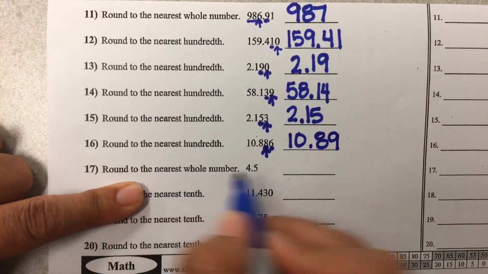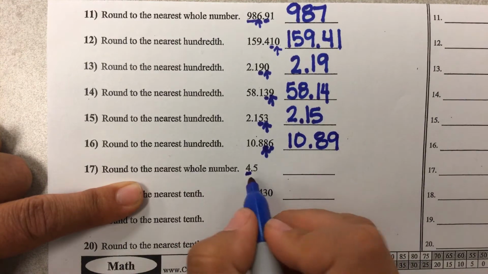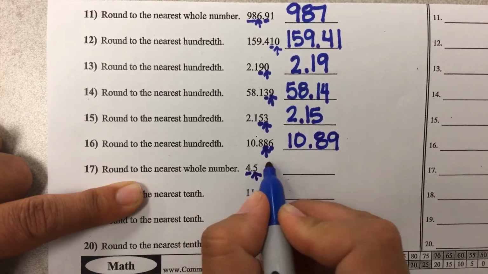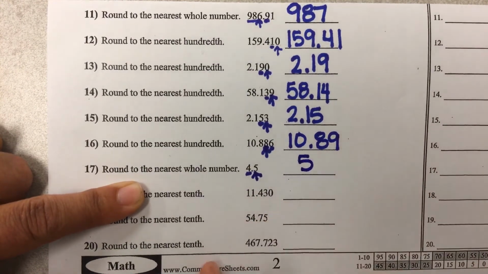Here we go. We're going to round to the nearest whole number. 4 is my whole number. So 4, what am I going to do to that 4? The 5 is going to tell me I'm going to round up, so it's going to turn into a 5.